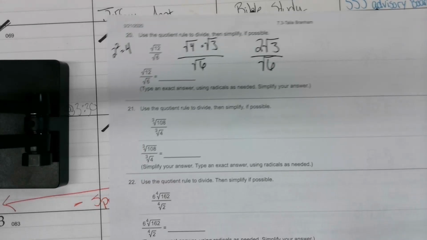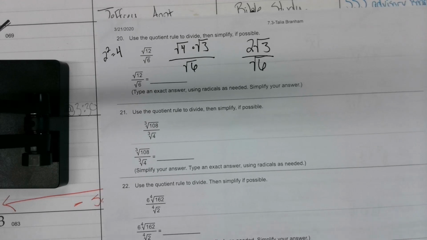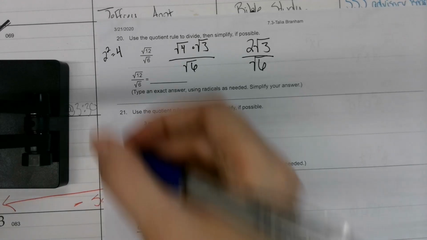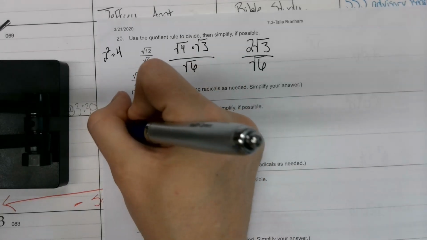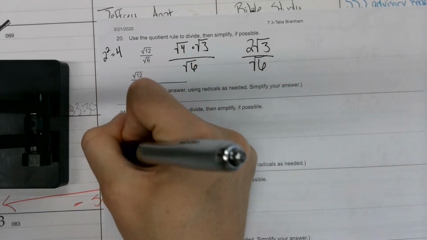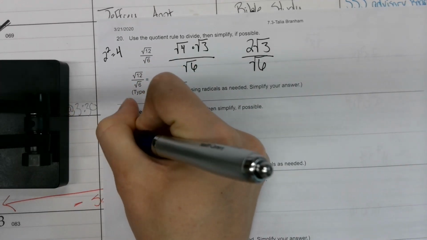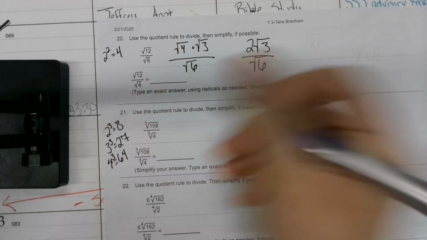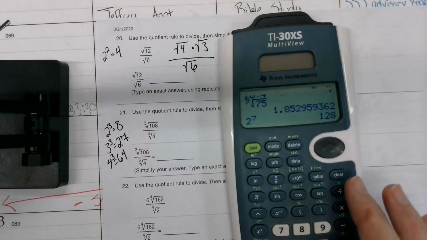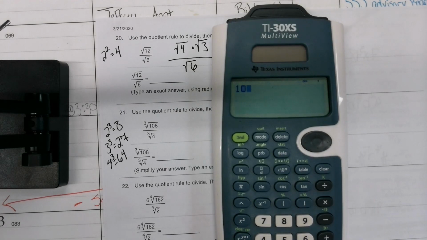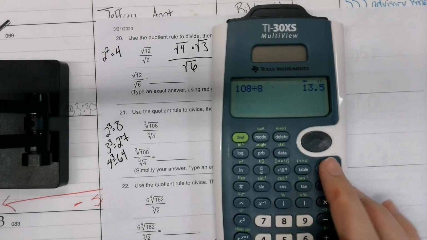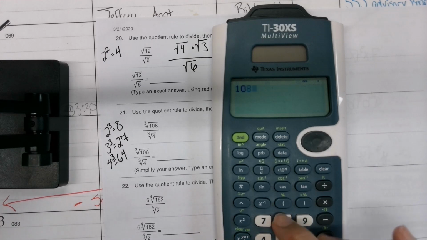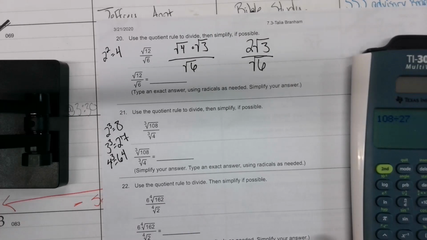Cube root of 108. Joy. So 2 cubed equals 8, and I'll go ahead and write a few. 3 cubed equals 27, and 4 cubed equals 64. Let's see. So 108 divided by 8 equals 13.5, not even. 108 divided by 27 equals 4. That's what we're going to use.